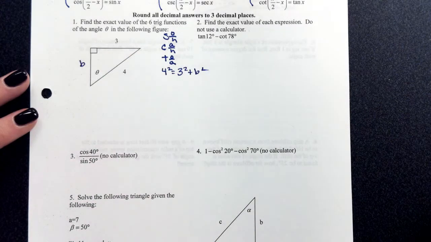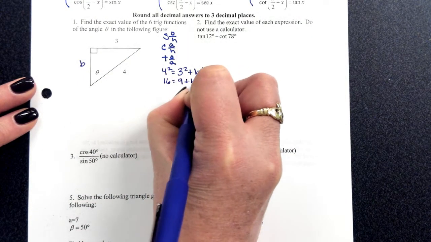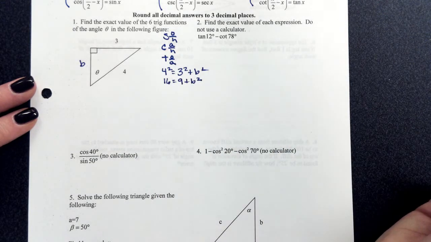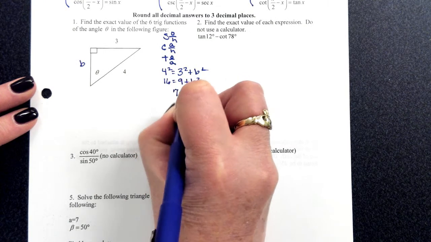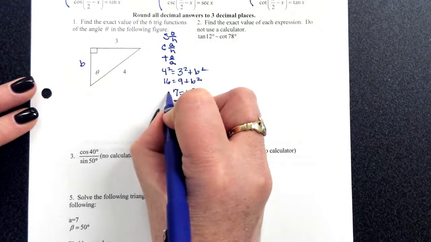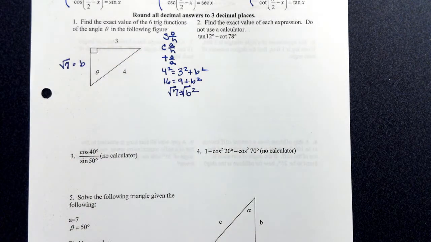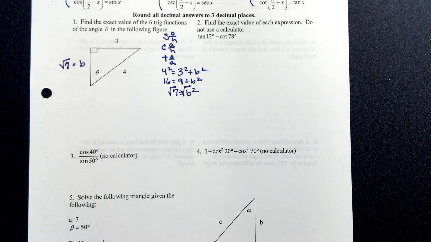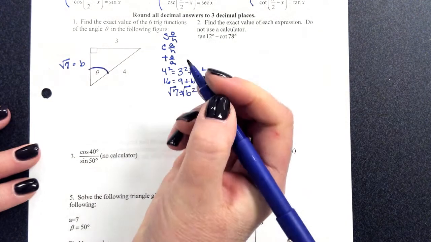So I'm going to call this side b. So I have 16 is equal to 9 plus b squared. How do you solve for b here? Subtract 9, so 16 minus 9 is 7. So how do I solve for b? I'm going to have to take the square root. So b is equal to the square root of 7. So like I said, before you set up your trig ratios, make sure you know all three sides of the triangle. Again, theta is your reference point in this triangle.